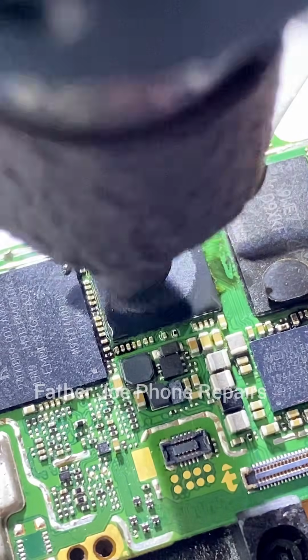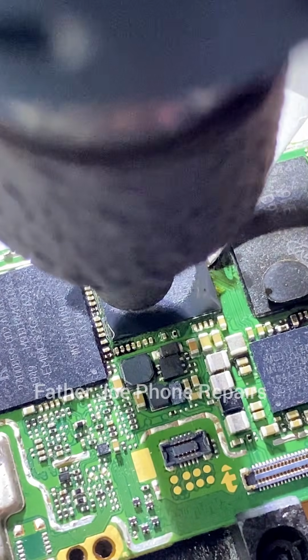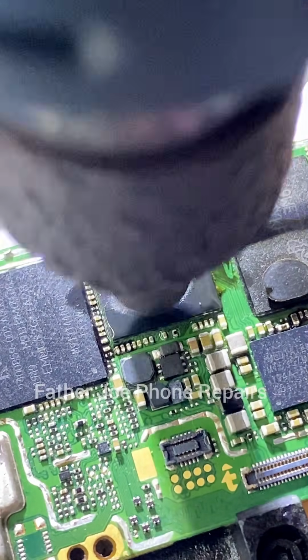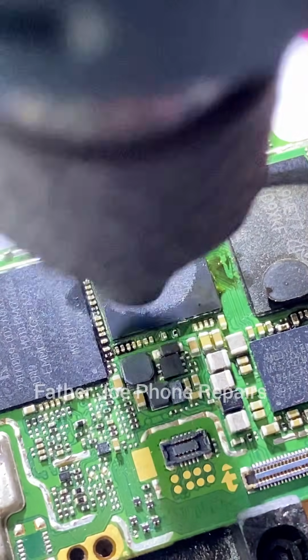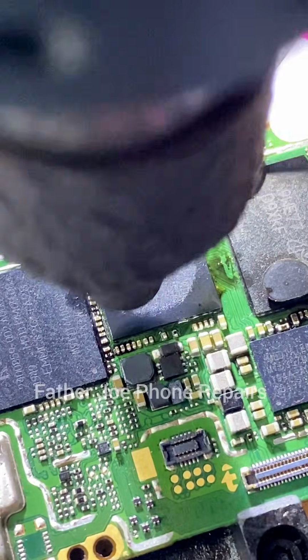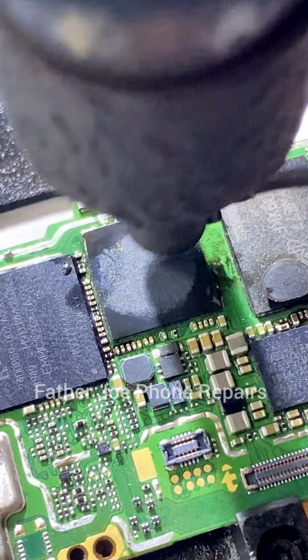Just insert your tools. Insert it very well. Take your time to do so that you will not spoil anything. Don't want it to spoil anything. Even the IC. Make sure that you use the normal temperature. If not, you're going to burn the IC. So take your time to do. I will be done.